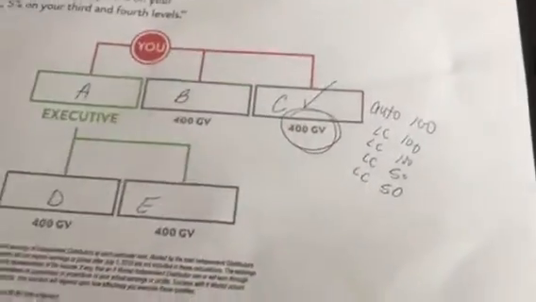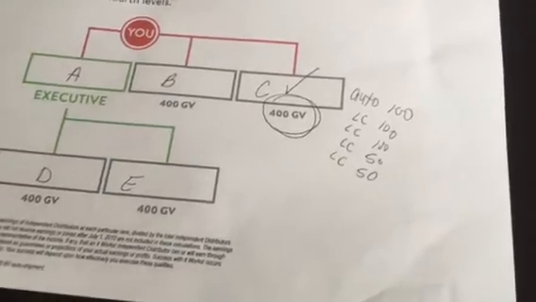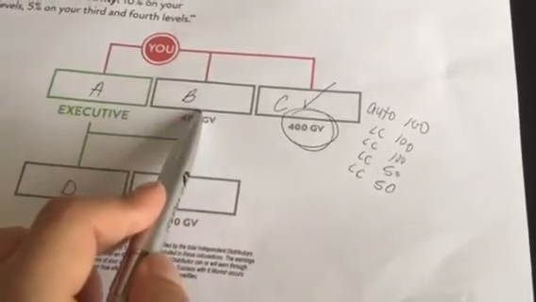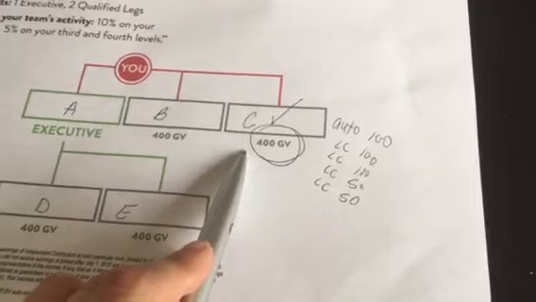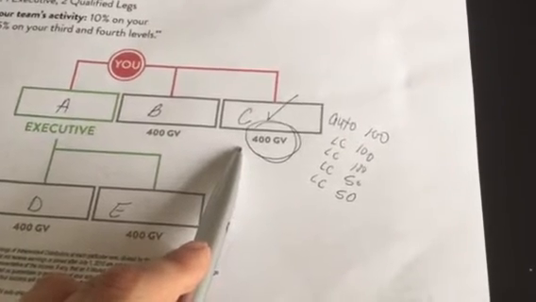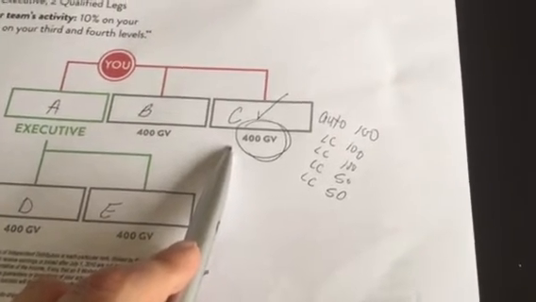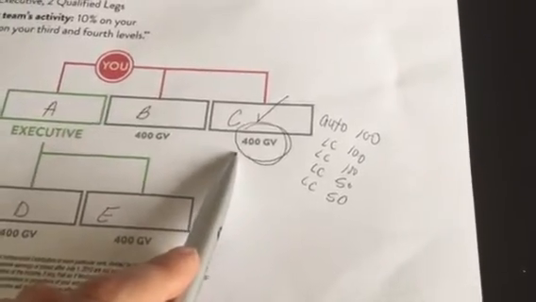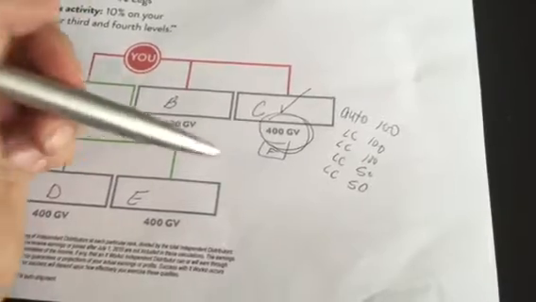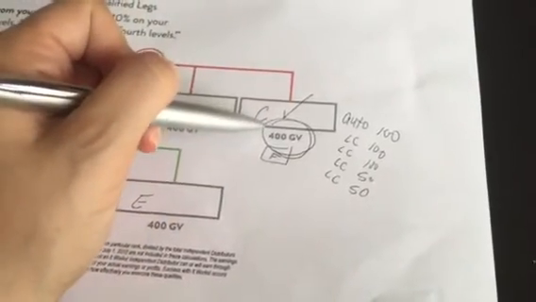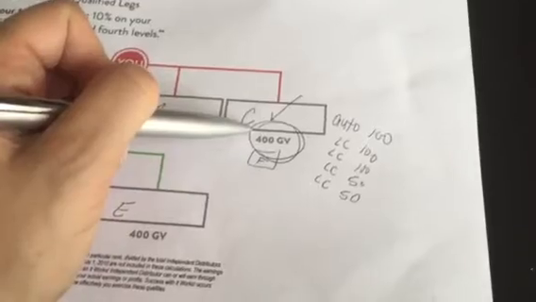C is now what we call a qualified leg. Okay, these gray boxes, 400 GV qualified legs. That comes from, in addition to loyal customers, auto shipments, this could be a personal order that C does. Maybe they're gonna have a wrap party and they order extra wraps and greens. This also could be from any retail customers that sign up. C might also sign up their spouse as a distributor and they're just getting started. Maybe they have 1 or 2 customers. All of that is what's going to equal the group volume for C.